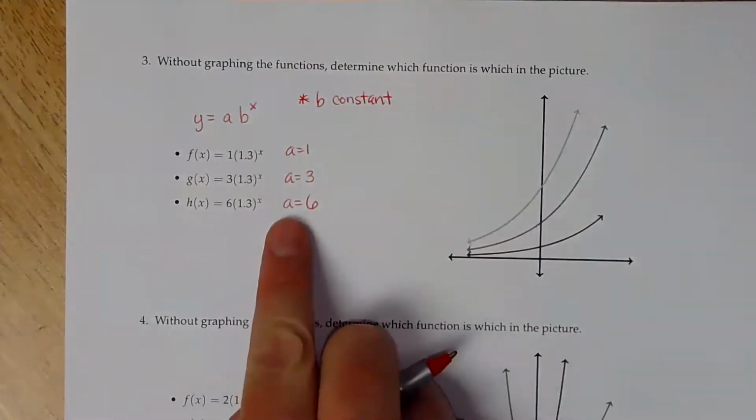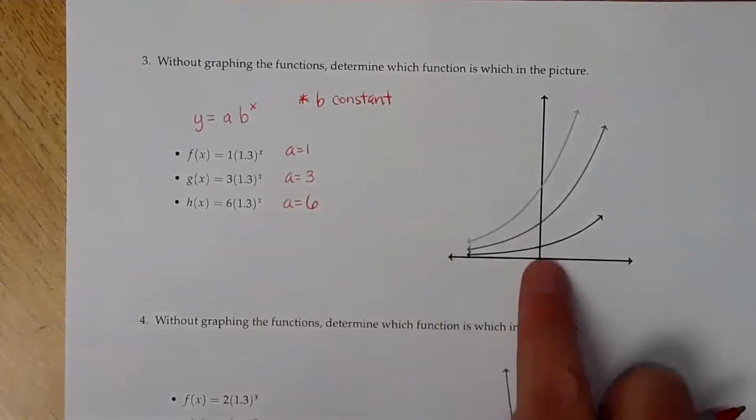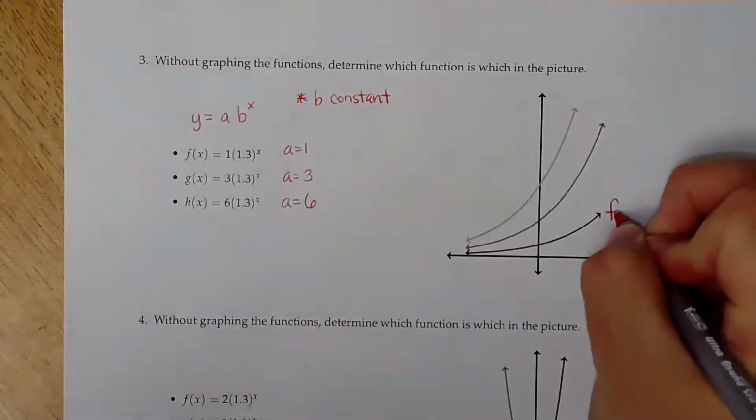And I know that what a does is it controls my y-intercept. So it tells me where I'm going to cross the y-axis. The one that crosses the lowest is at a equals 1. So that would be here. That makes this function F.